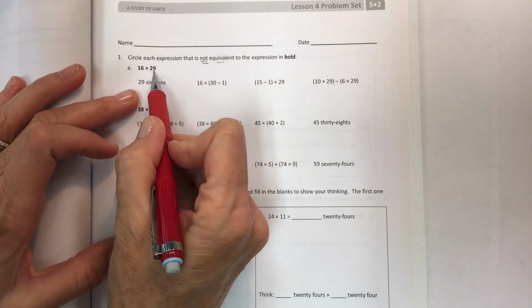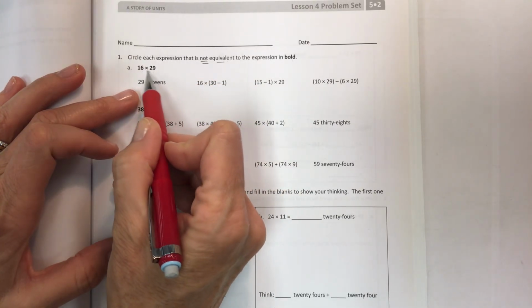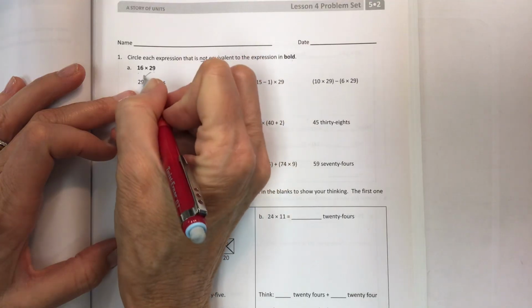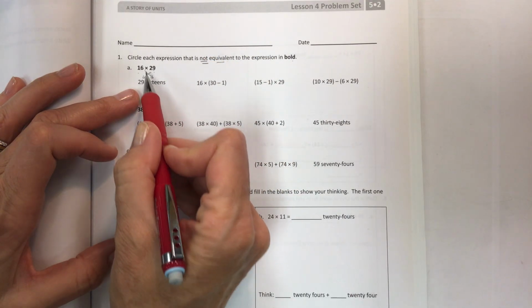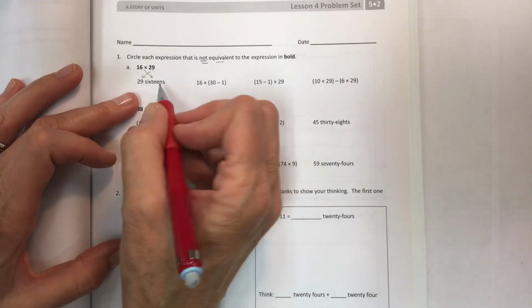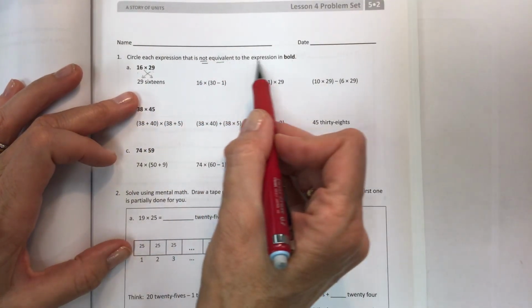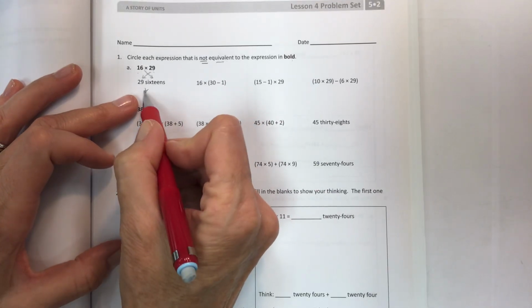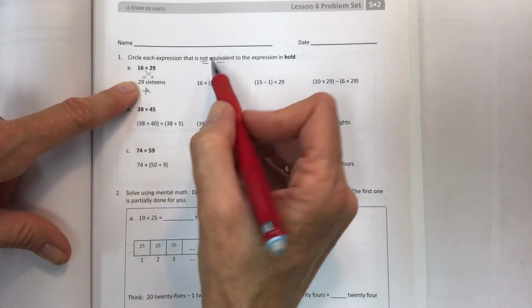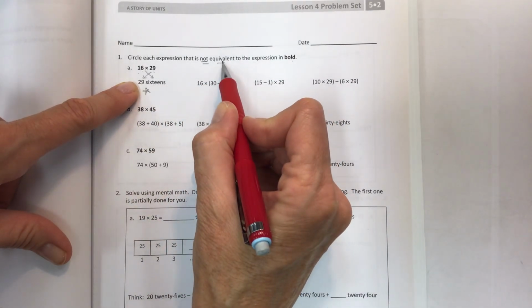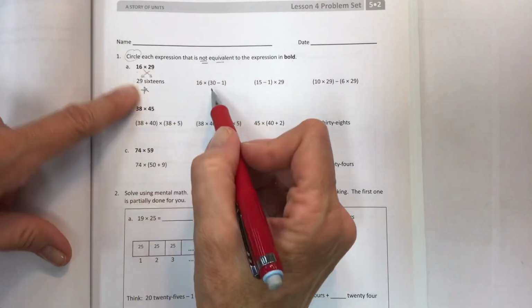Now remember, multiplication is repeated addition with each of these factors. So I can use my properties to switch the places. 29 16s is the same thing as 16 29s. This is the same, but I do not want to circle it. I want to say, if it has the same value, I'm not supposed to do anything. If it does not have the equivalent value, then I will circle it.